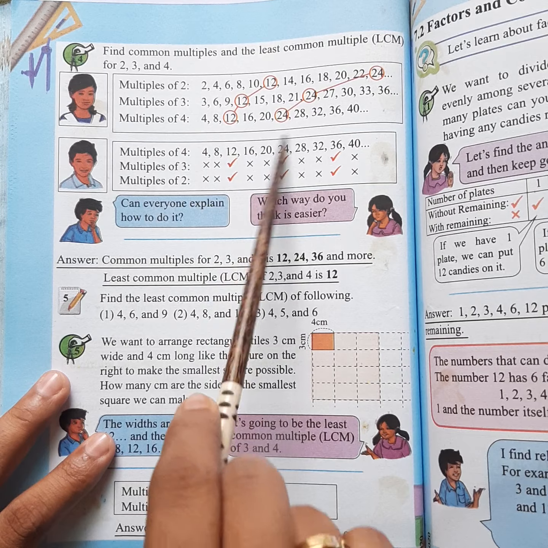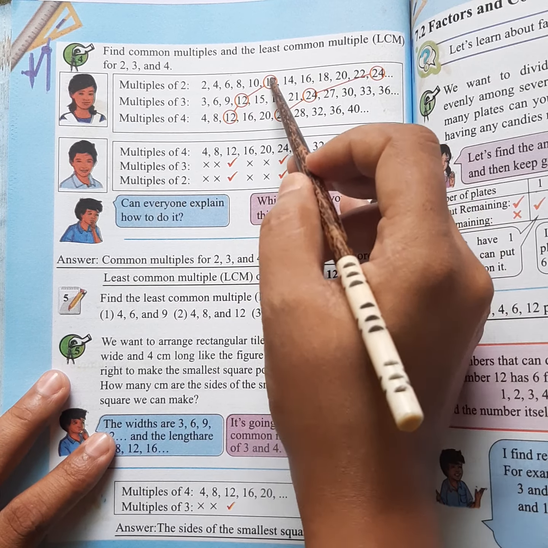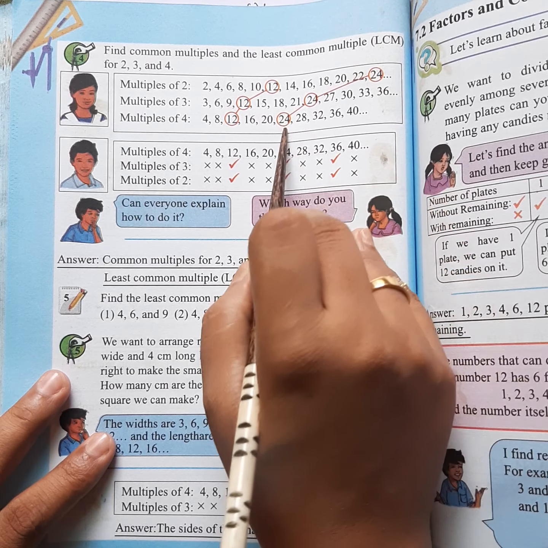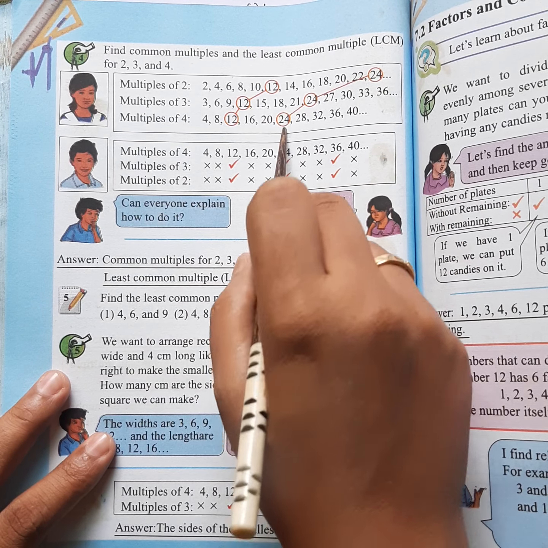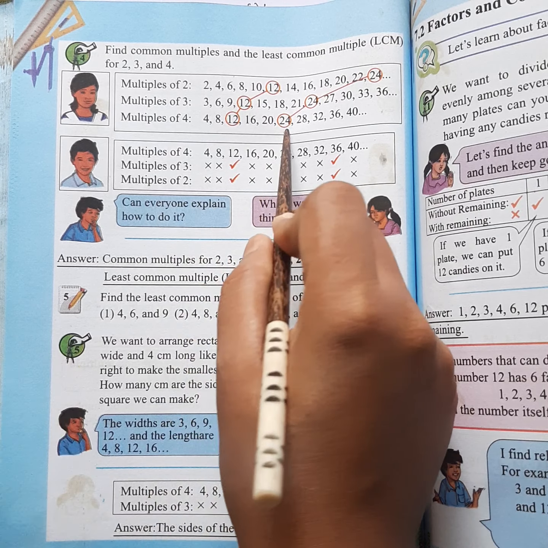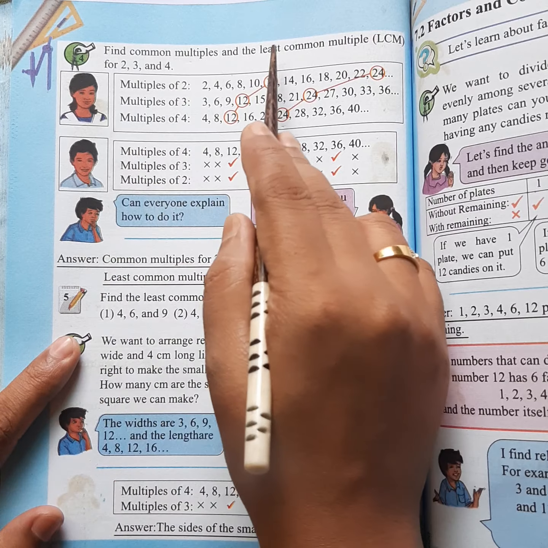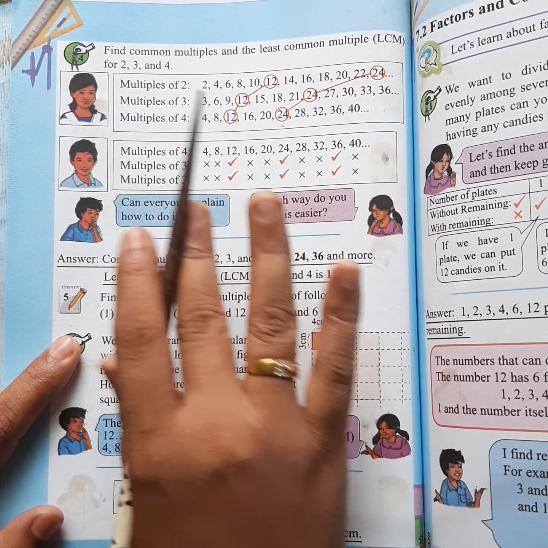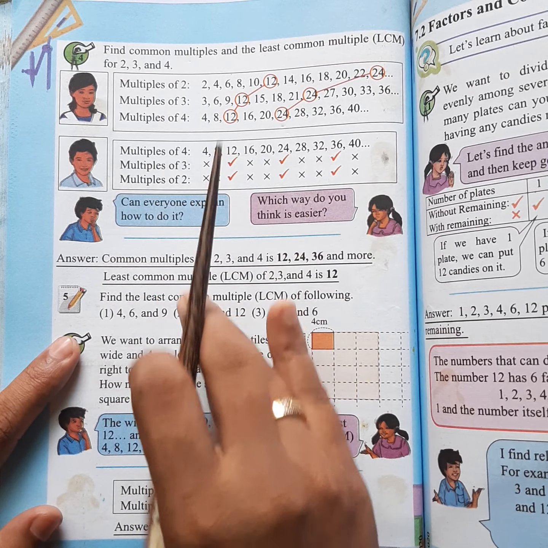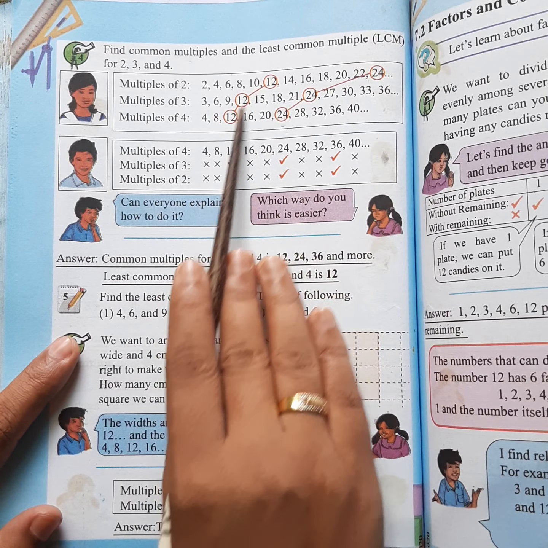And we are just going to see that 12 and 24 both are common multiples. Don't mess it up, okay. Common multiples and least common multiples, LCM, are a little bit different, they are not exactly the same. Whenever they ask you for LCM, we take the lowest one, that means 12.